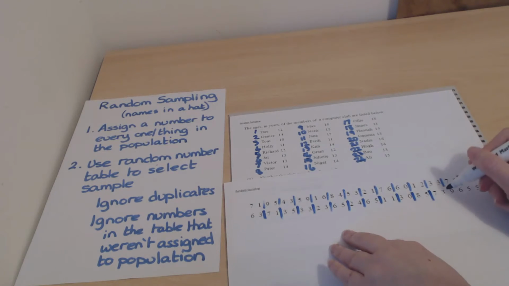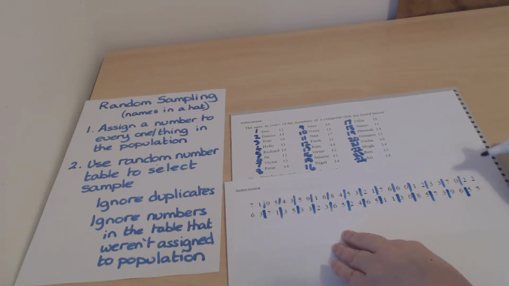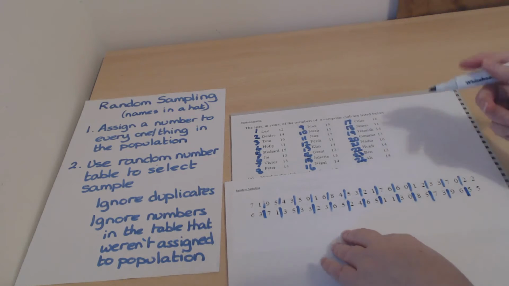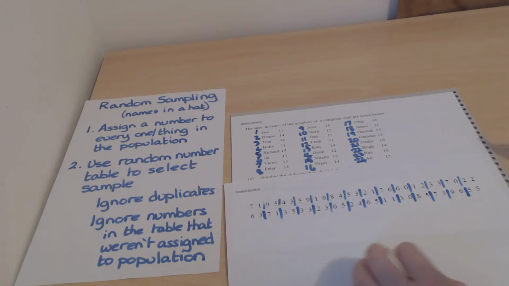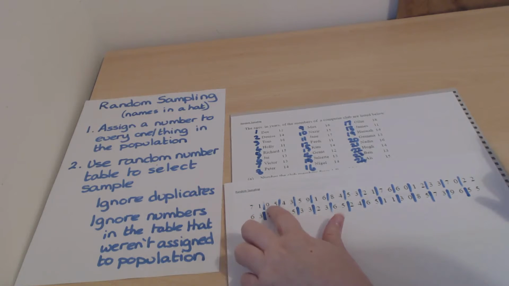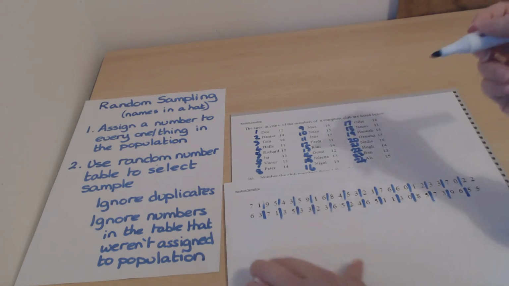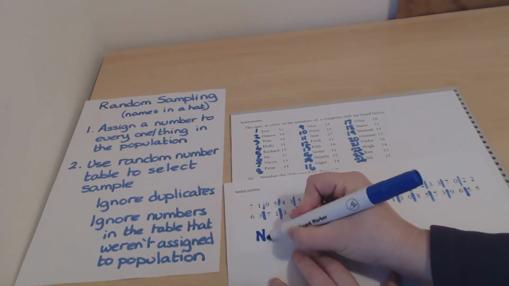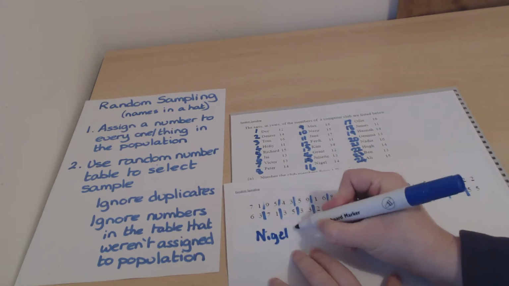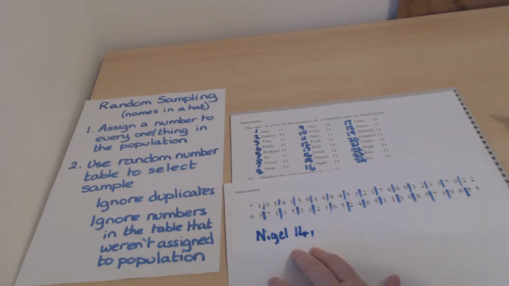Just finish this, and our numbering system goes from 1 to 24, so anything bigger than that, we're not counting. So 71, 95, 43, 59, 16 is the first one, and 16 is Nigel, who is 14 years old.